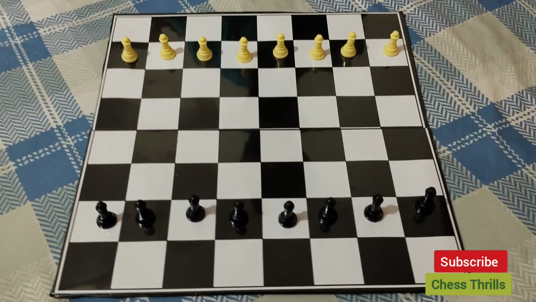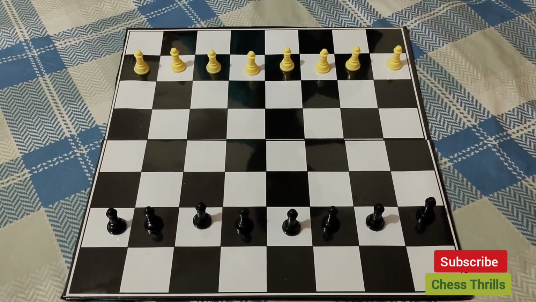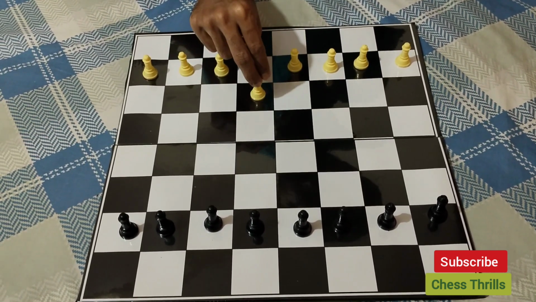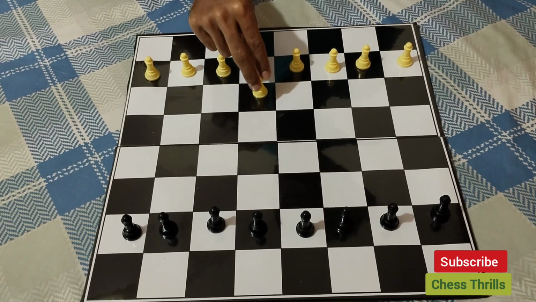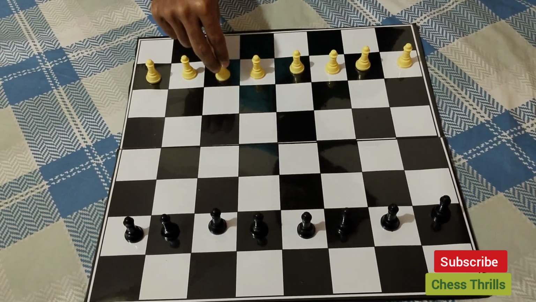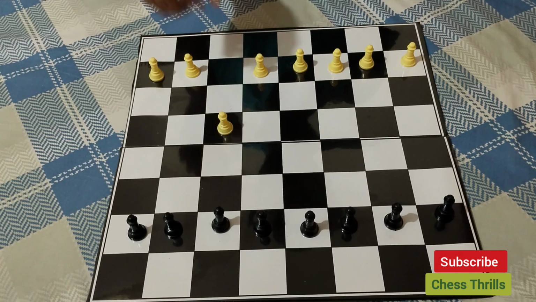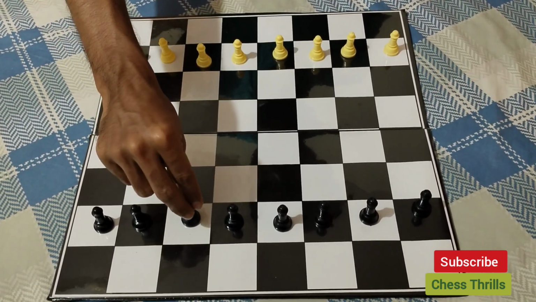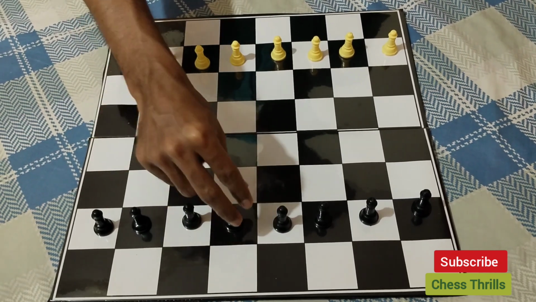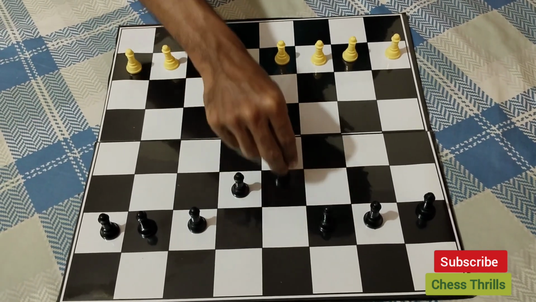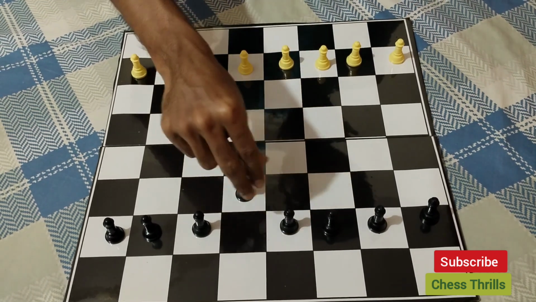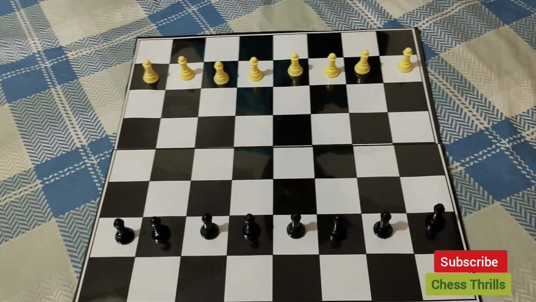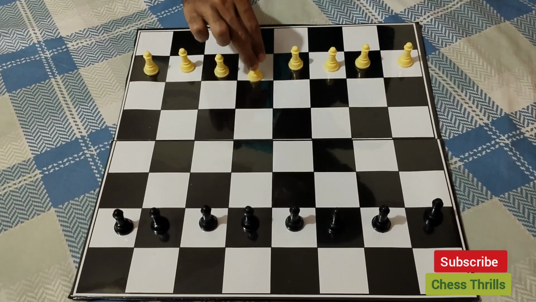While starting with the pawn, we can move the pawn just one square, or even two squares. Both things are possible. The same goes with black also. Your opponent can move the pawns one square or even two squares. That depends on the position of the game. So this will be the movement.